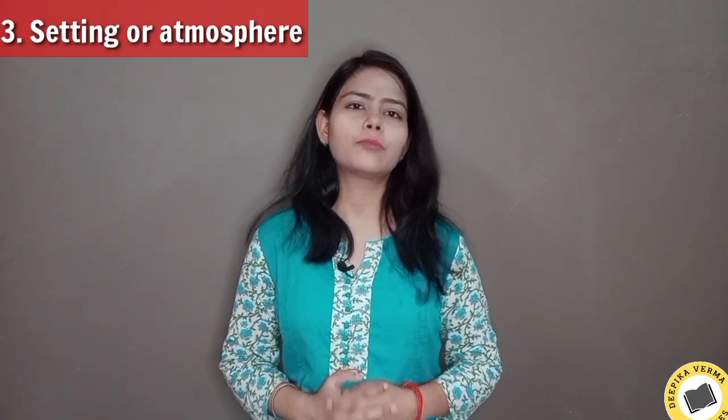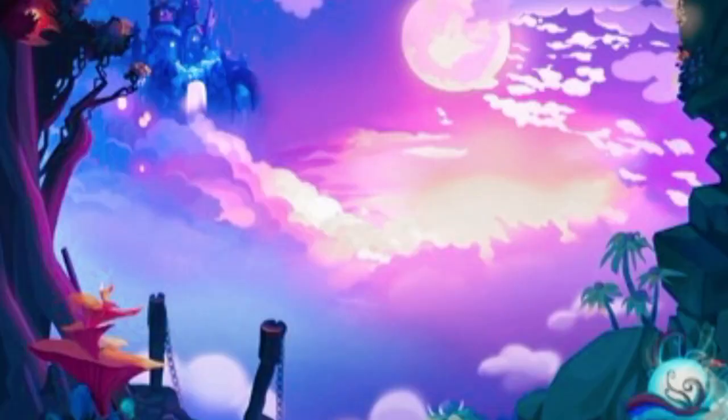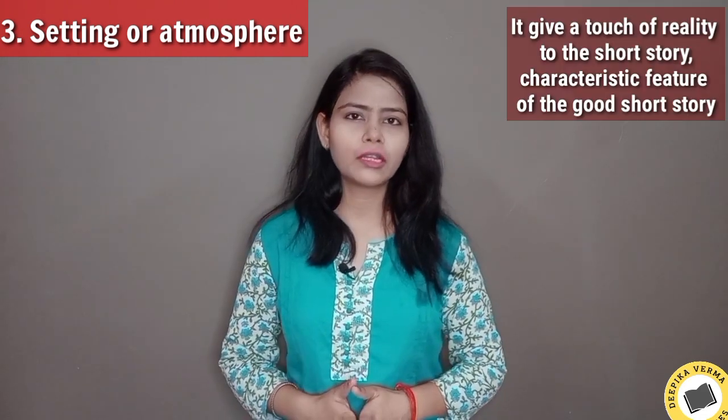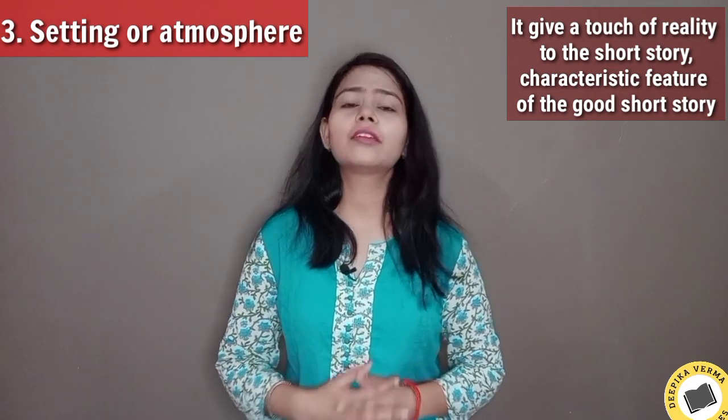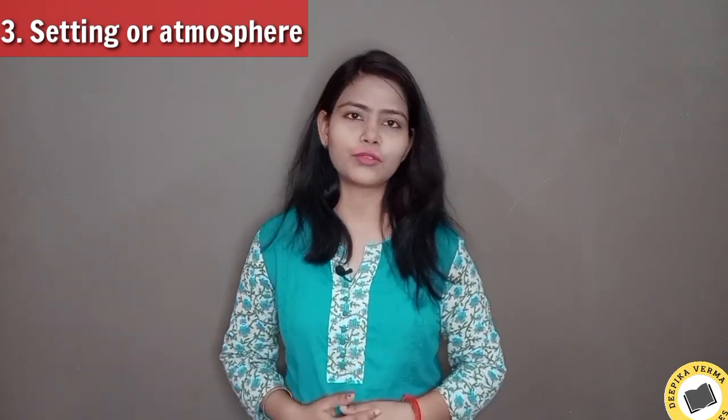Third essential element of short story is setting or atmosphere. Every scene of the human drama requires a stage and a background which make what is called the atmosphere or setting. This is the characteristic feature of the good short story. These things give a touch of reality to the short story.